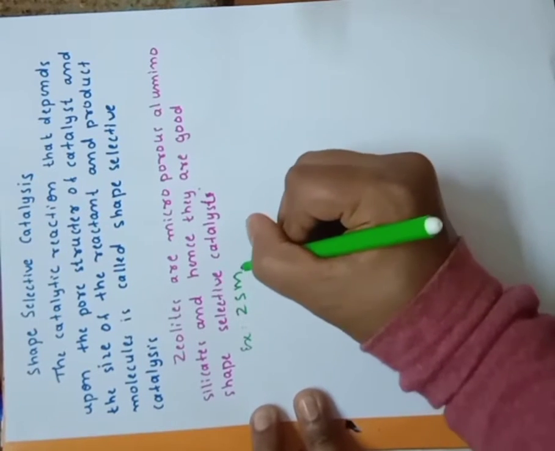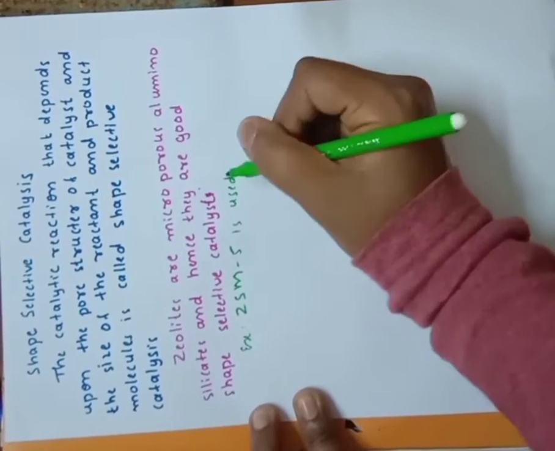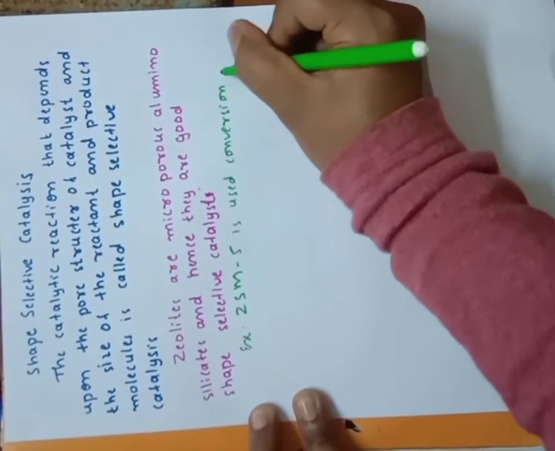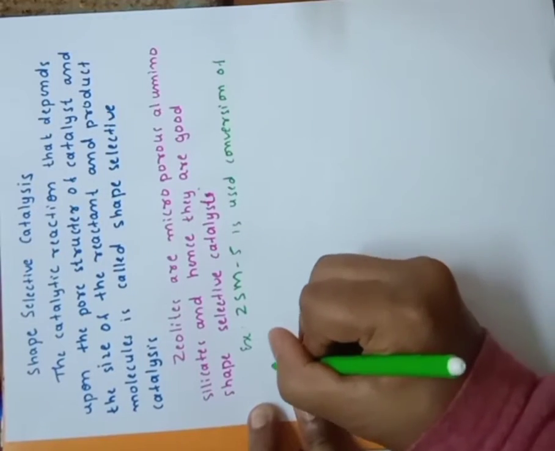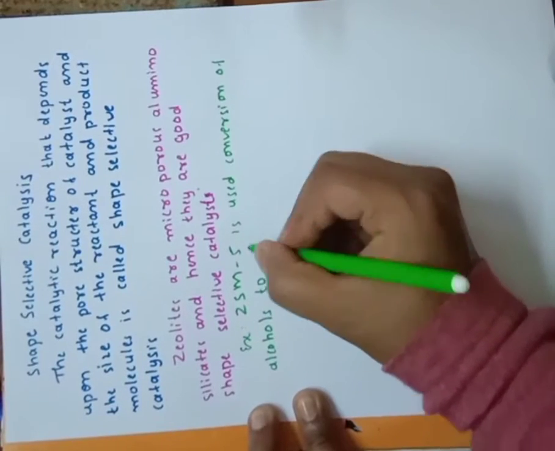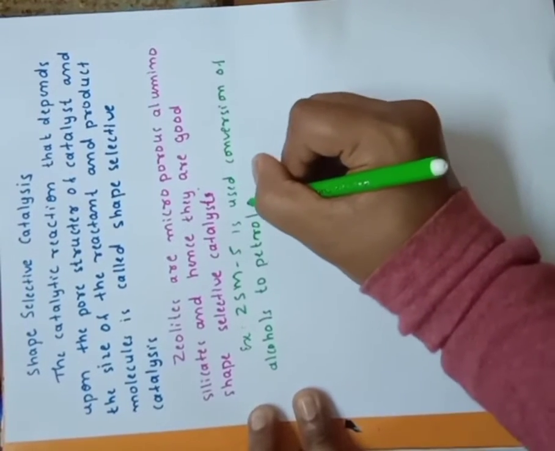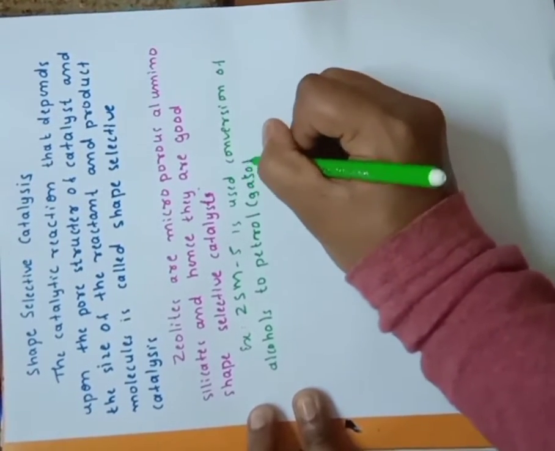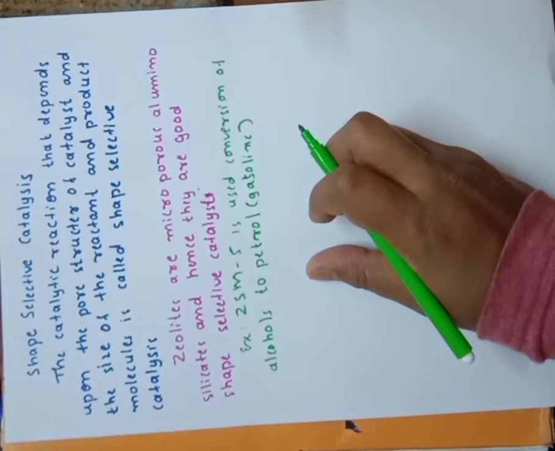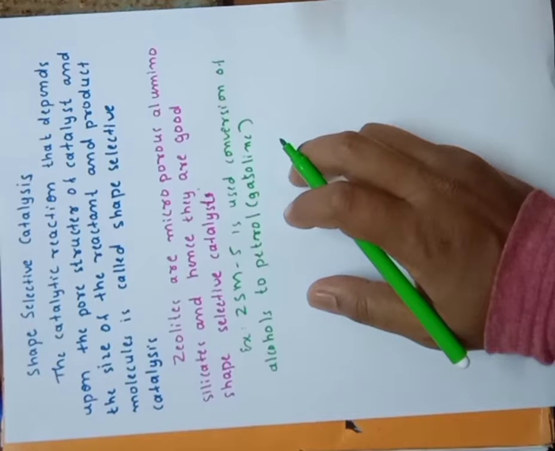ZSM5 is used for the conversion of alcohols to petrol. You can write gasoline in brackets. So in this case, ZSM5 is used for the conversion of alcohols to petrol.